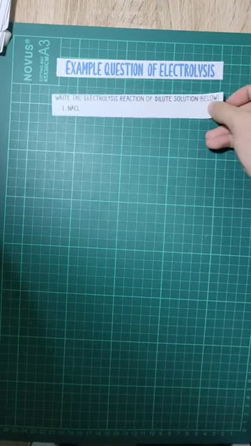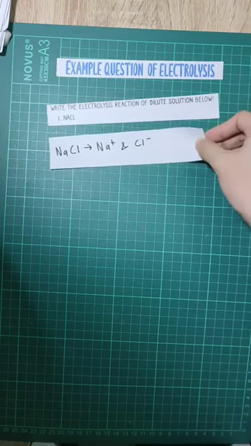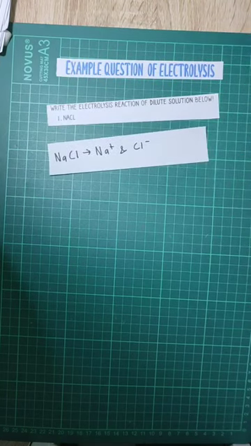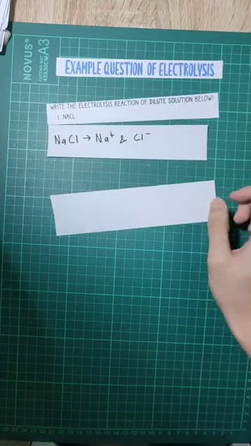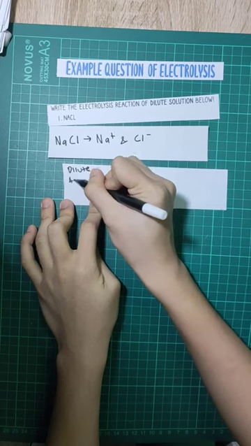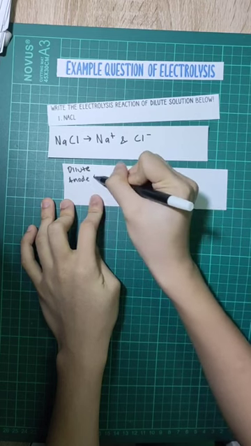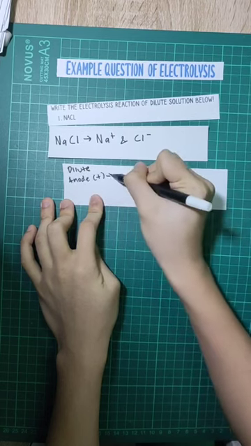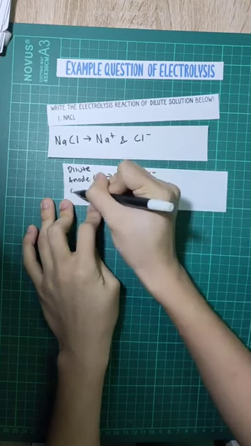Let's do the third example question of electrolysis. Write the electrolysis reaction of a dilute solution of sodium chloride. The first step is to apply the first rule which we have before. Next, apply the fourth rule of reaction in electrolysis, which is at the anode, a non-metal other than hydrogen forms. This question is about a dilute solution, so oxygen forms, which will become hydroxide.